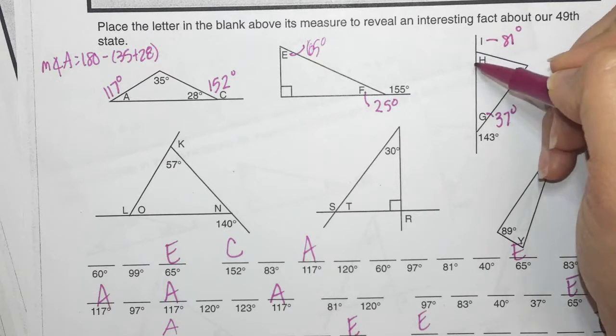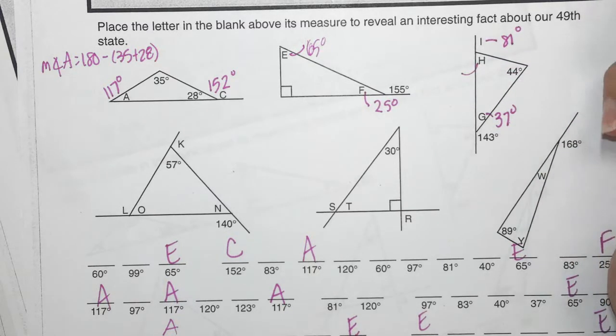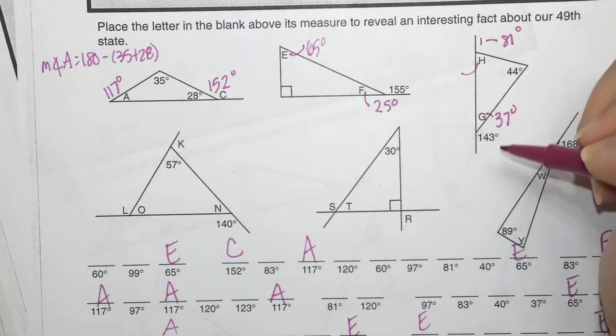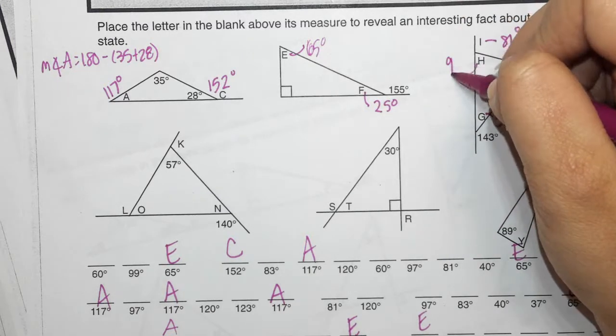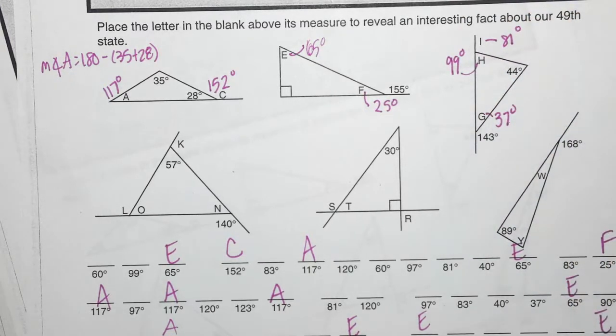So if I is 81, what does H have to be? 99. How'd you get that? Because of 81. I just wanted you to tell me 180 minus 81. But you did the convoluted way, and I like where you were going. Alright, so above 37, we're going to write G.